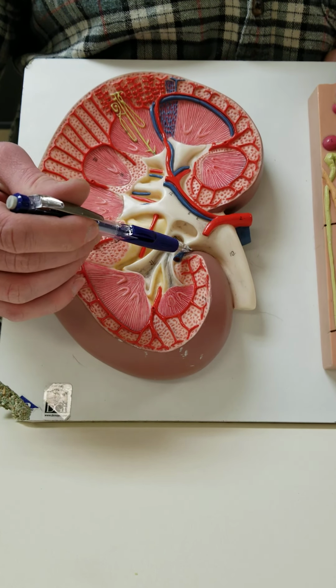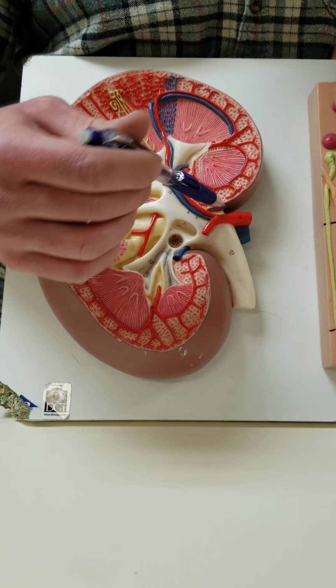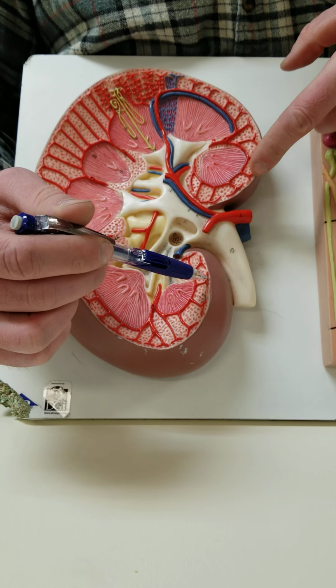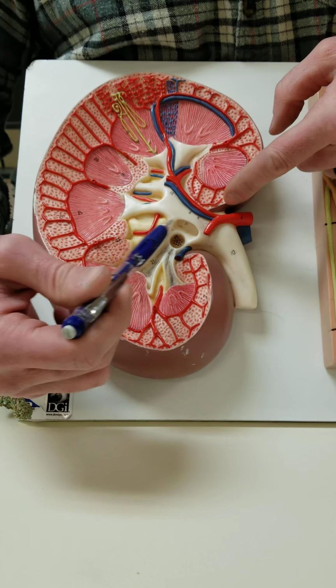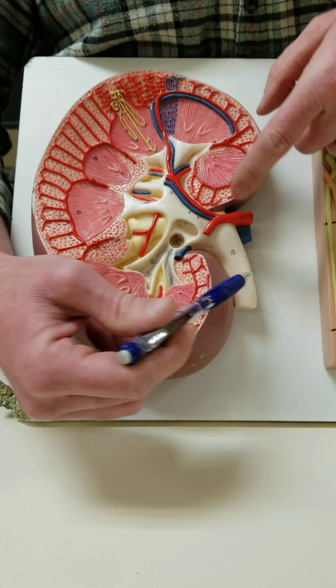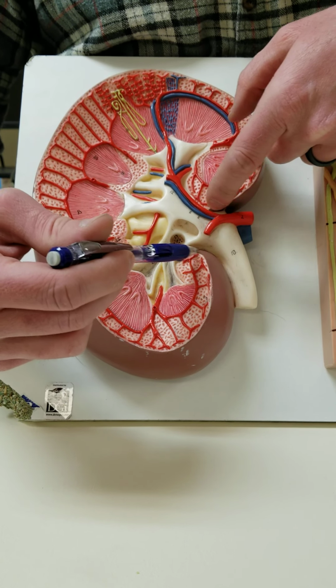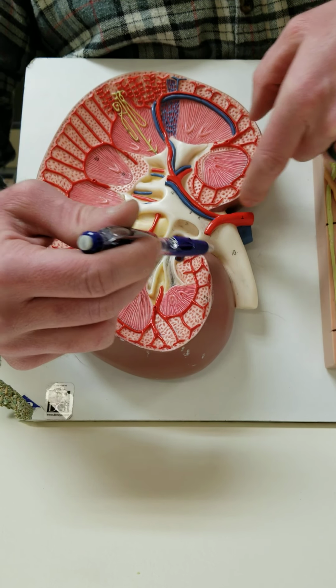Where the kidney tapers in here, we've seen this on a couple other organs, but as it tapers in like that to allow blood vessels and other tubular stuff to come in, that's going to be a hilus. So this here is the renal hilus.